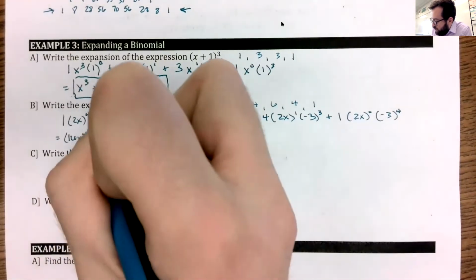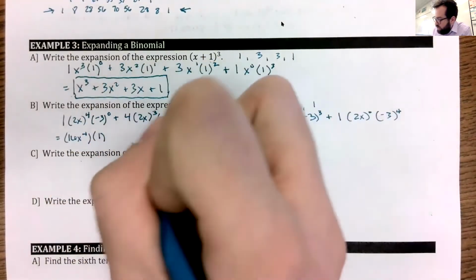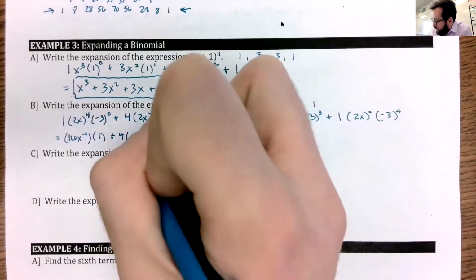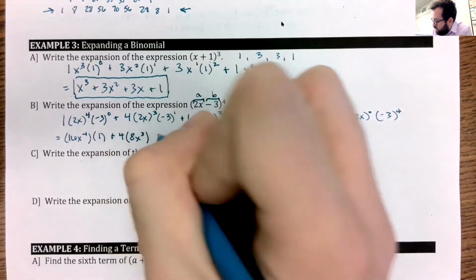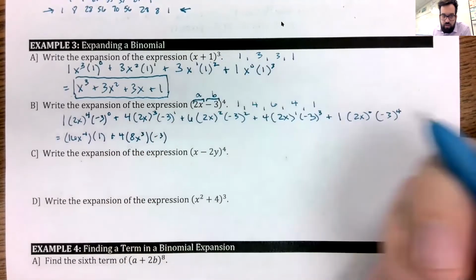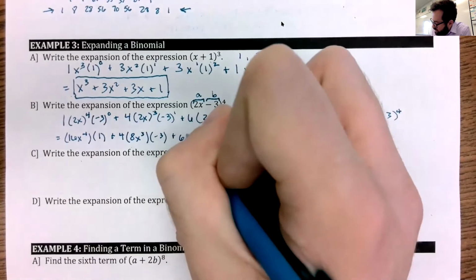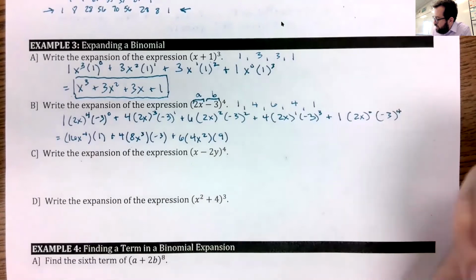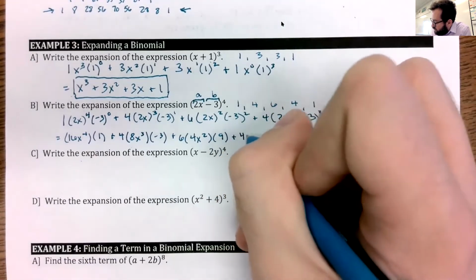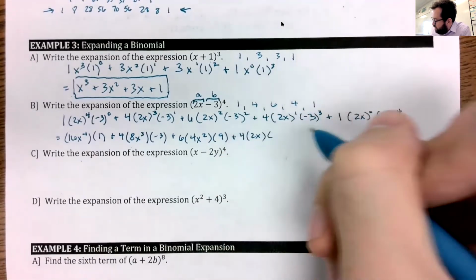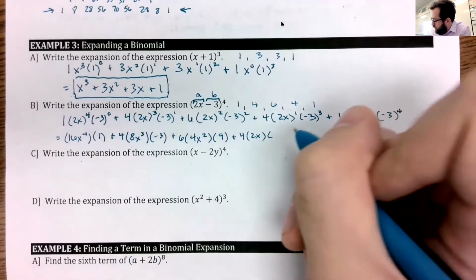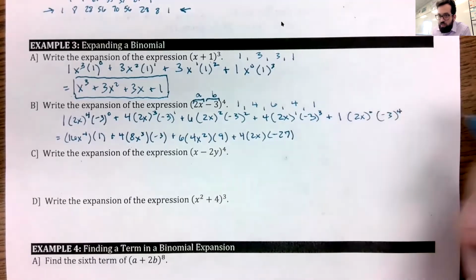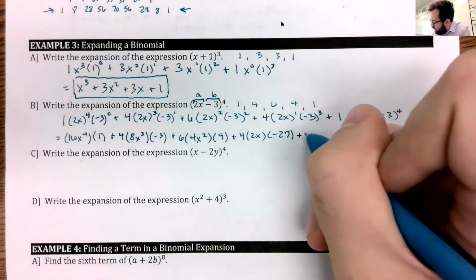And anything to the 0 power is 1, so that's just multiplied by 1. Then we have 4 times 2 to the 3rd, which is 8x cubed, times negative 3 to the 1st, so times negative 3. Next we have 6 times 4x squared, times negative 3 times negative 3, which is going to be positive 9. Then we have 4 times 2x, times negative 3 to the 3rd, which is going to be negative 27. And then we have 1 times 1, times negative 3 to the 4th, which is going to be plus 81.